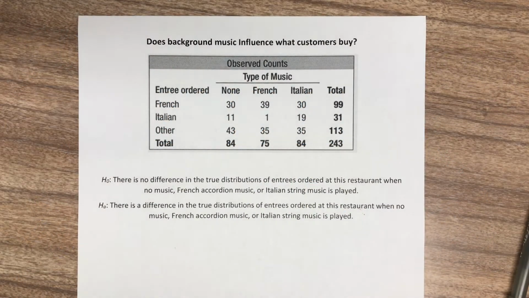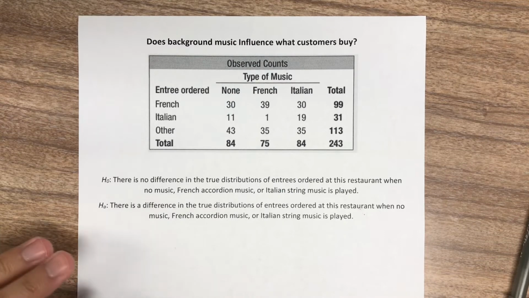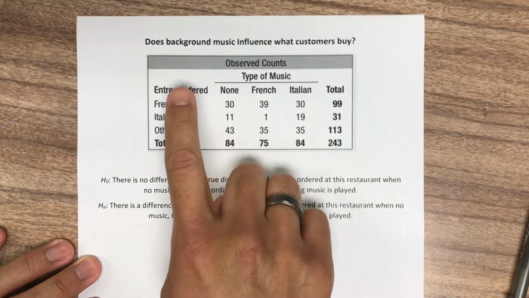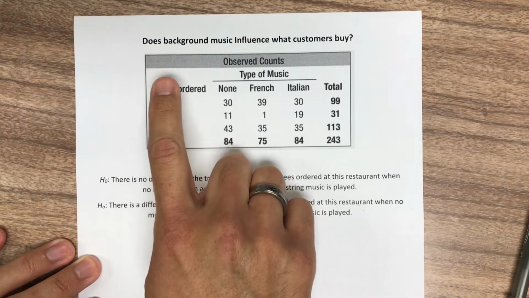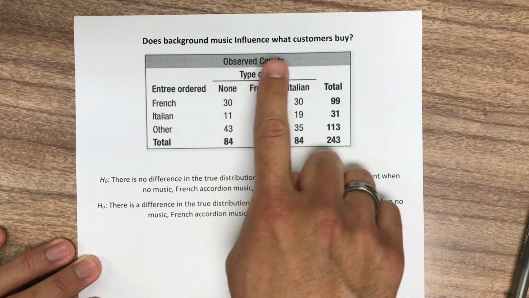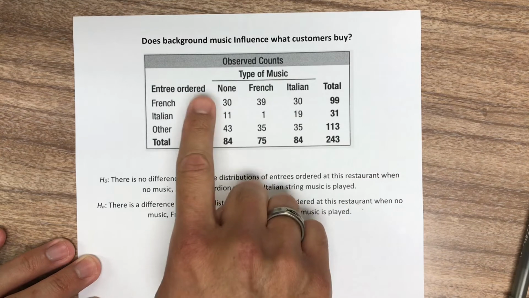Hey, what's up guys? In this video, I'm going to show you how to find the chi-square statistic from a two-way table, and I'm also going to show you how to find the p-value using a TI-84 graphing calculator. So I have a two-way table here, and one of the questions we can answer is, does background music influence what customers buy using this data here?